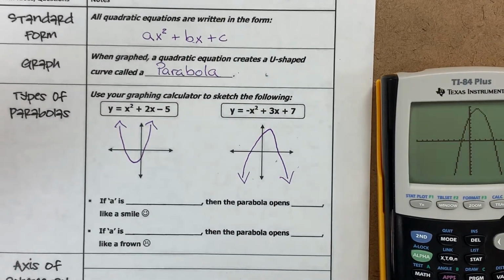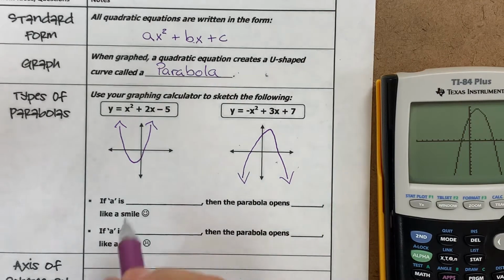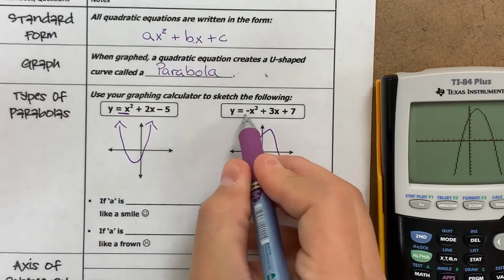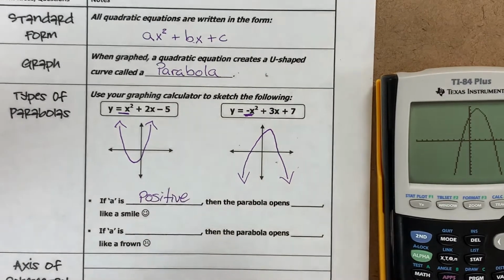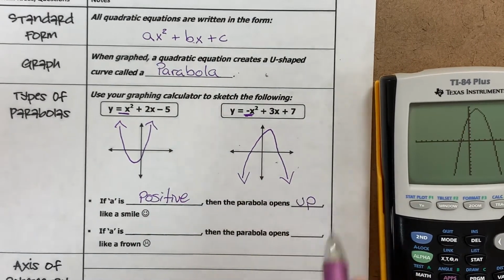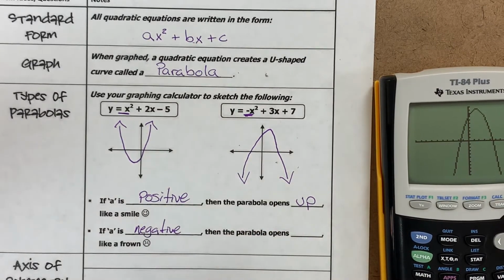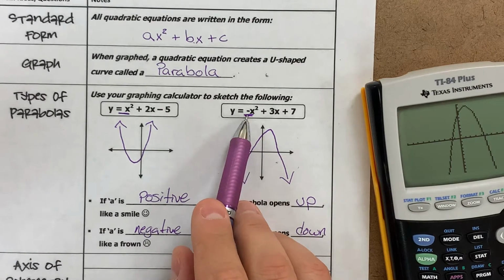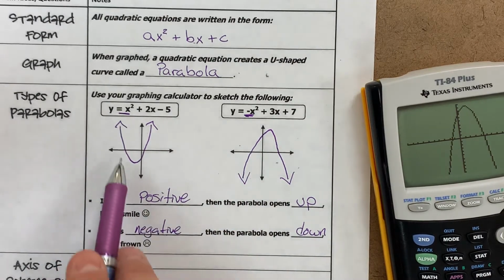All right, so one is opening up, this one right here, and the other one is opening down. And we look at our a coefficient, the one that goes right there in front of our x squared. If a is positive, then the parabola opens up, like a little smiley face. If a is negative, then the parabola opens down. So this one right here had a negative a coefficient, so it opens down. And this one had a positive a coefficient, so it opens up.